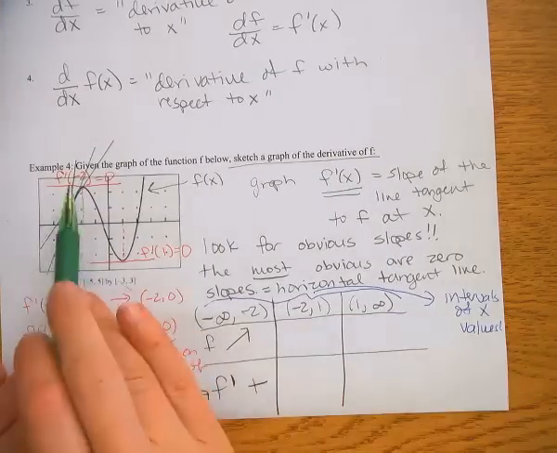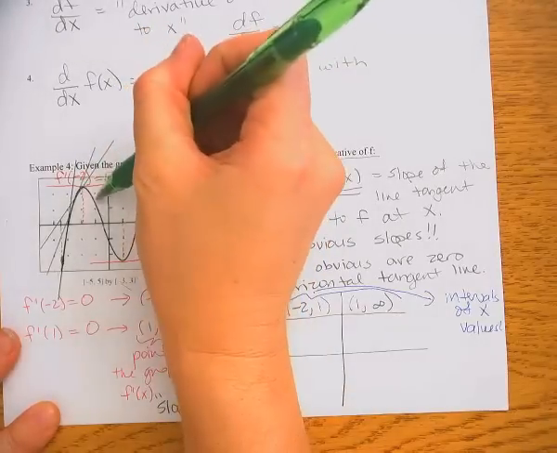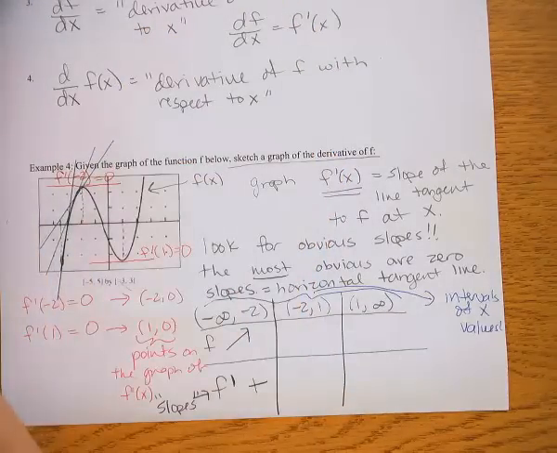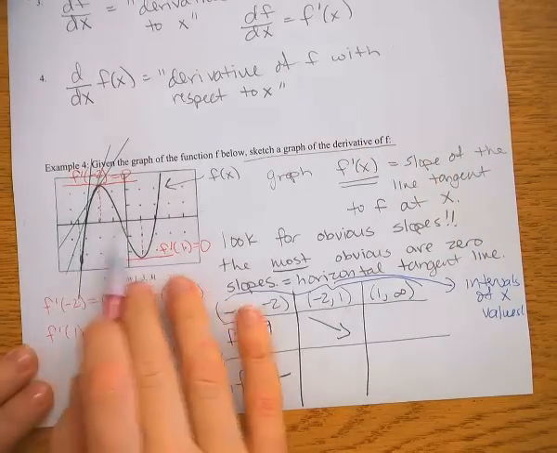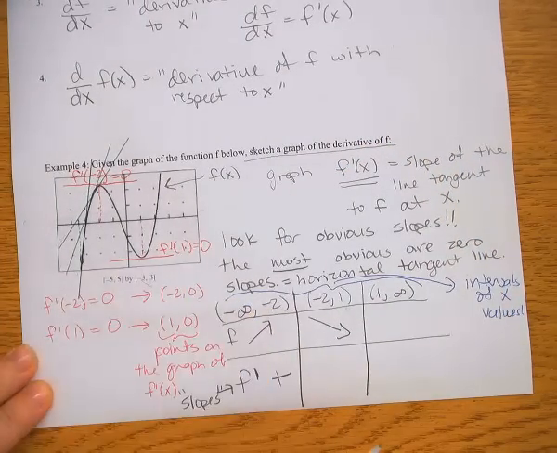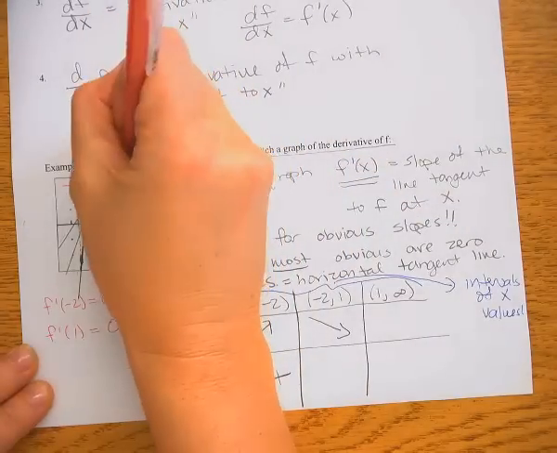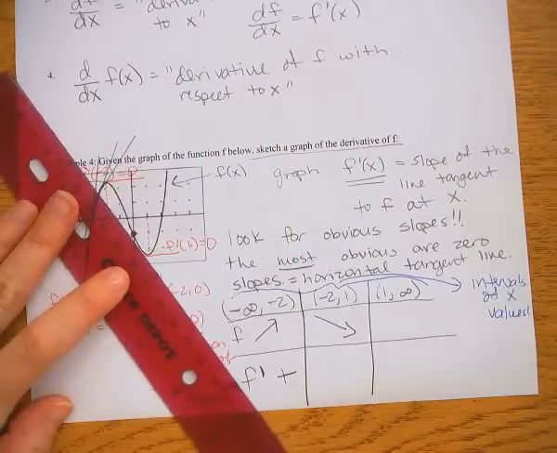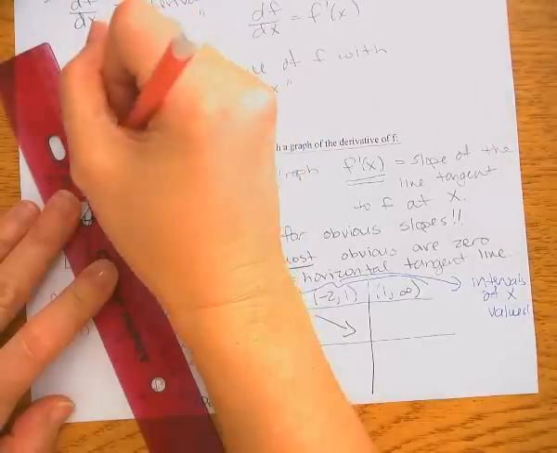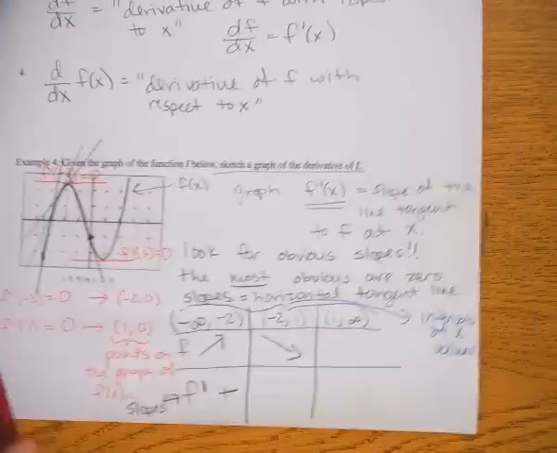Then between negative 2 and 1, the function is going down. Between those 2 points, the function is decreasing. So if I were to pick some x value between negative 2 and 1, like 0, for example, if I picked this point right here and drew a line tangent to the graph right there, it would look something like this, and it would have a negative slope since it's going down.